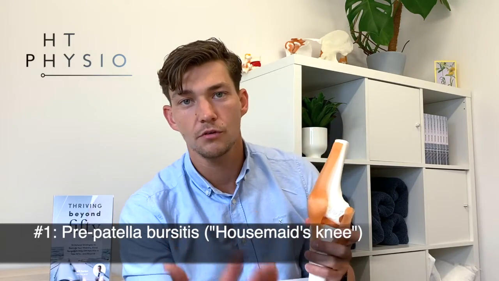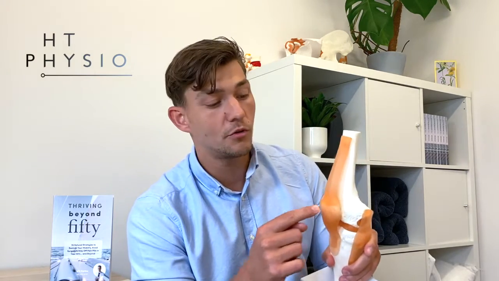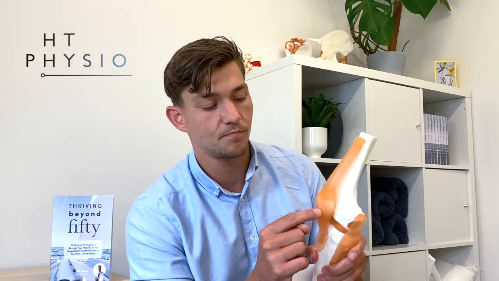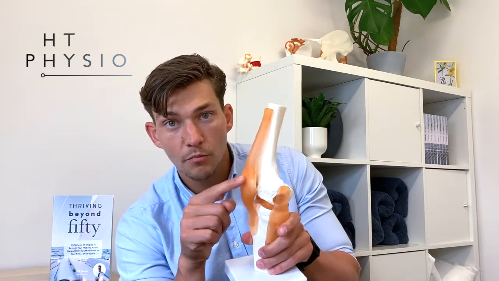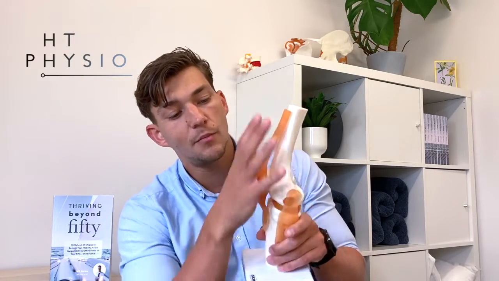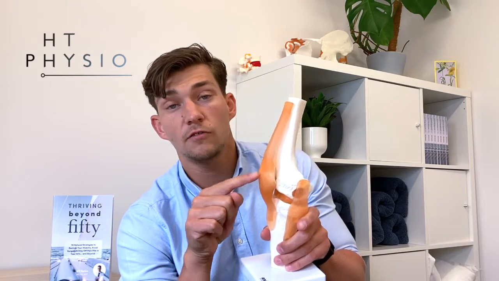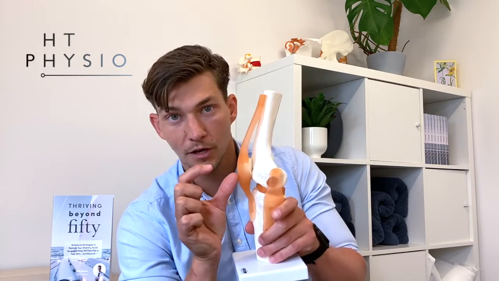Now, this is also called housemaid's knee, and it's called housemaid's knee because it's most common in people who do a lot of kneeling on hard surfaces right on their kneecap. Now, the common sign is a very obvious sign when people have this because they get a massive lump of swelling at the front of the kneecap. It's not below the kneecap, it's not around the knee, it's right on top of the kneecap, and it can look like you've got a paintball in there sometimes, a big bubble.